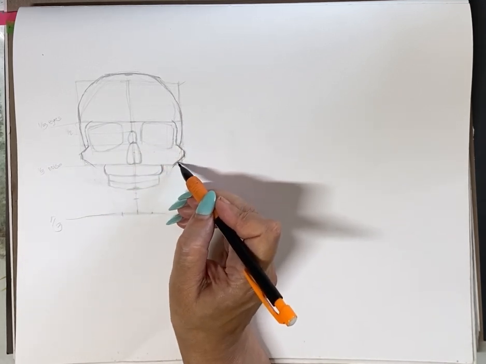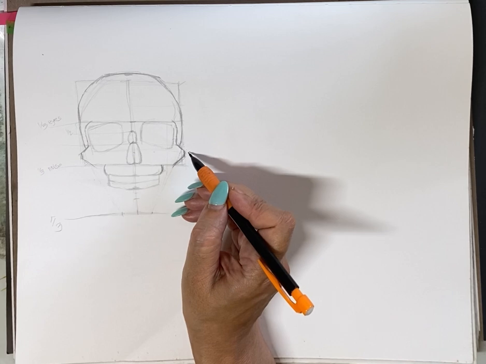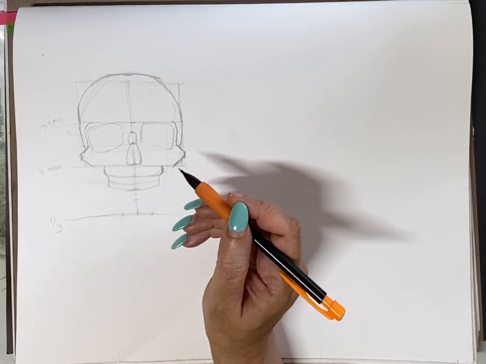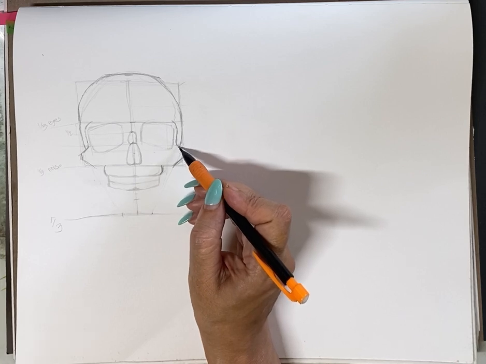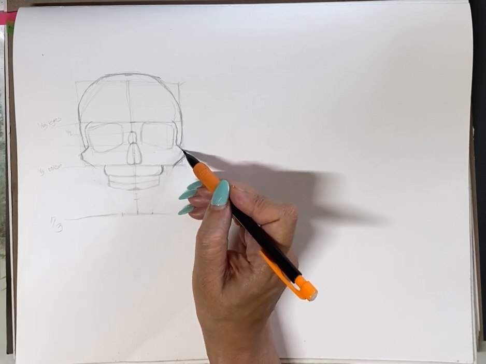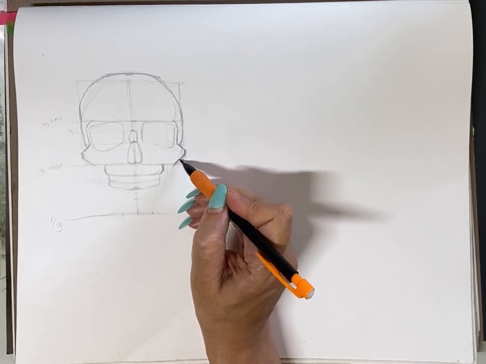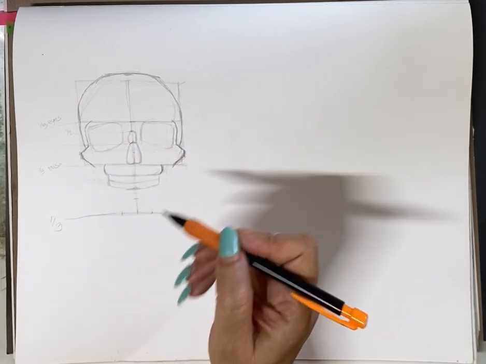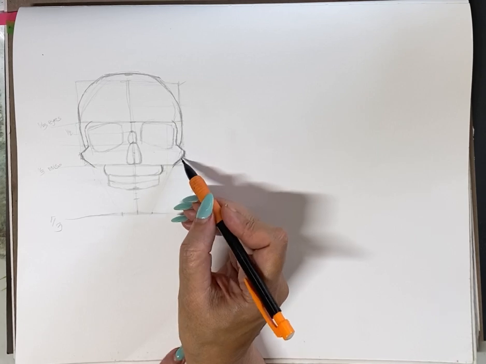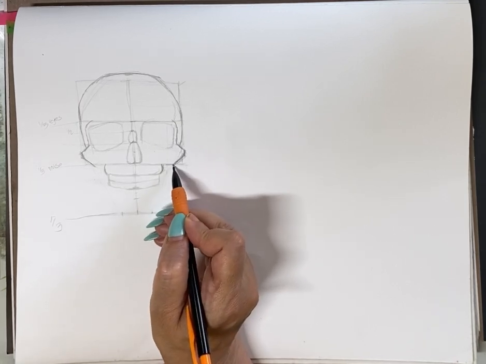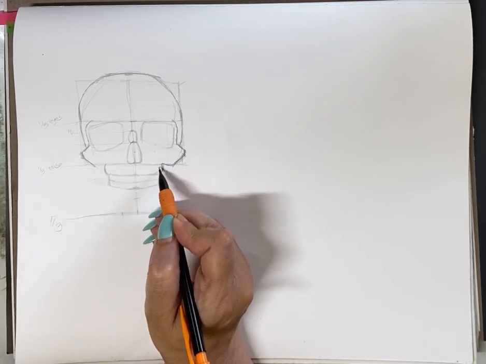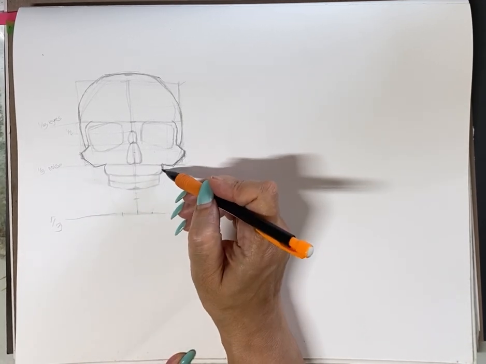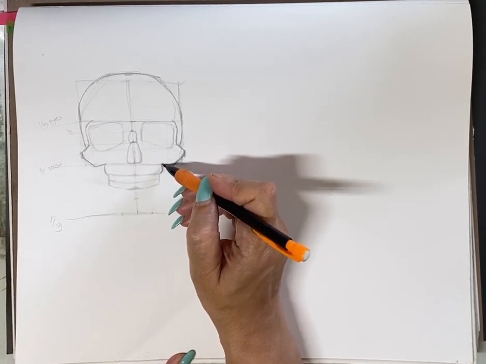The shape that we have can be different based on whether it's a guy or a girl. It can be more round here or more angular, but it's coming until these lines a little lower because we want to connect it to the continuation of the teeth.